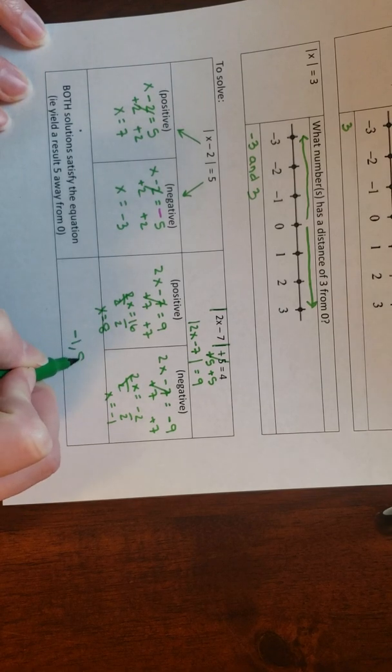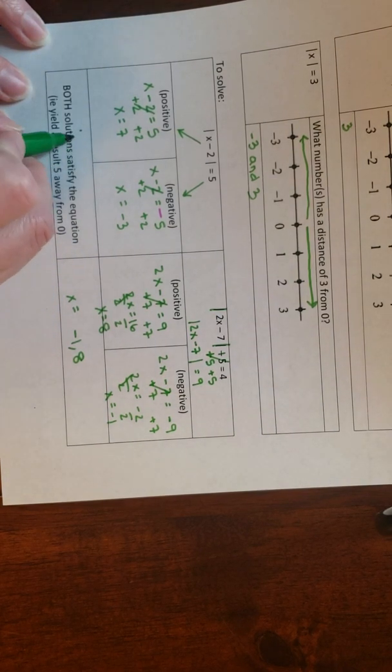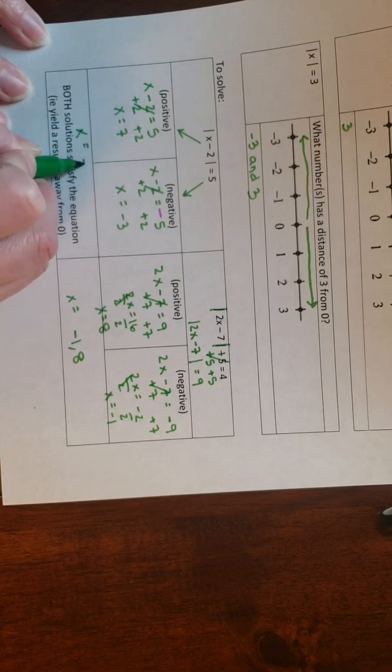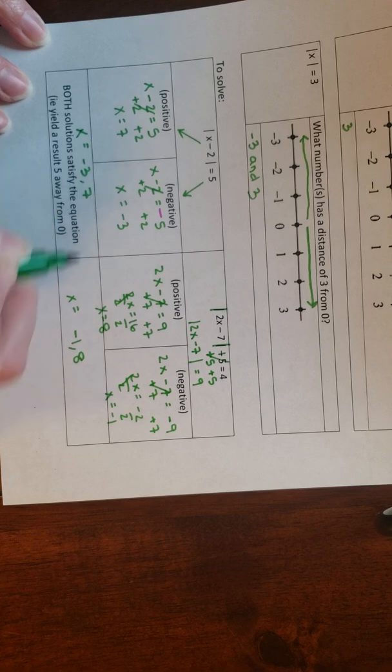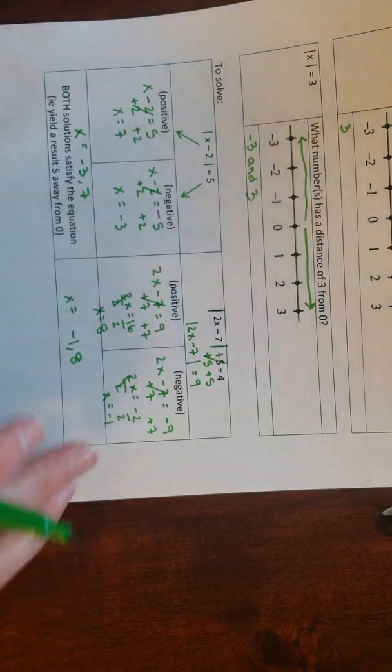So both of these answers, negative 1 and 8, are our solution for x. And so we'll write them in ascending order, negative 1 and then 8. Similarly over here, -3 and 7 were solutions. We're going to write them in ascending order, -3 and 7, rather than 7 and -3. All right, so that is about equations.